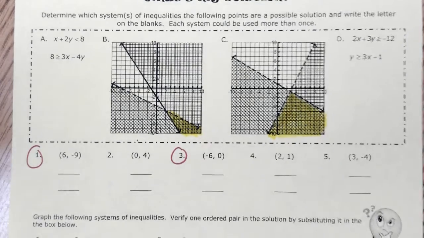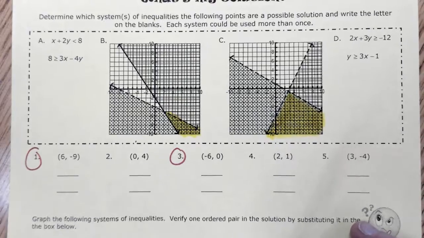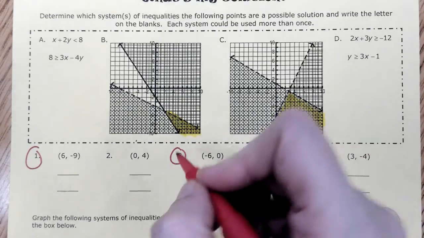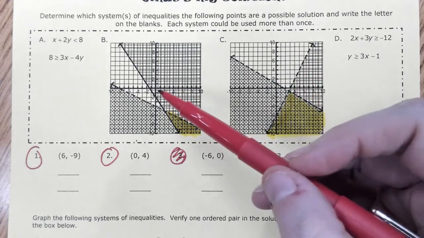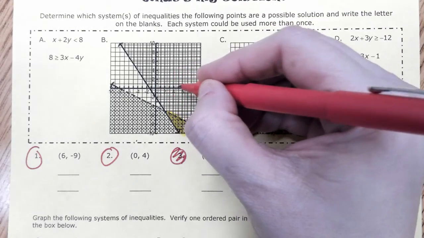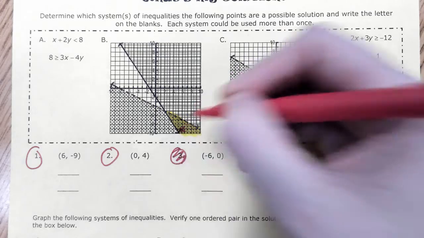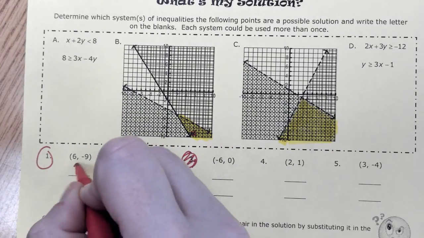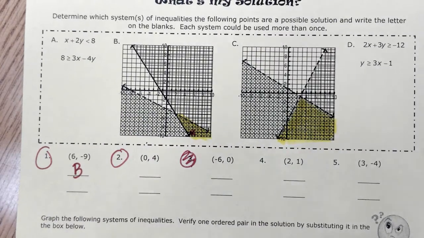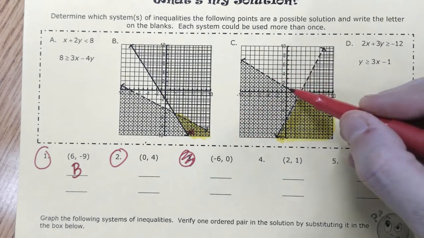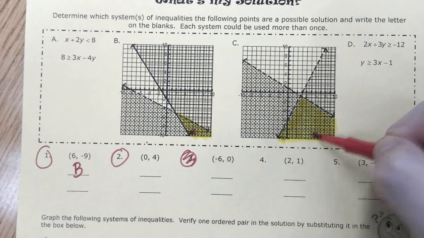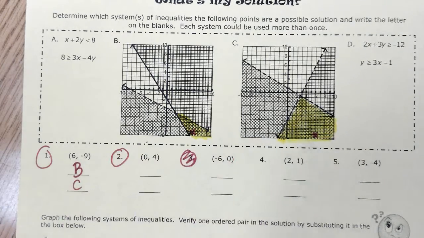So let's look at number 1. I'm looking for the coordinates 6, -9. Wait, I was going to do 1 and 2, sorry. 1 and 2. So I'm looking for the coordinates 6, -9. I'm going to go over 6, down 9. That is in the solution set for B. Okay, let's look at C. If I go over 6, down 9, that one is also in the solution set.